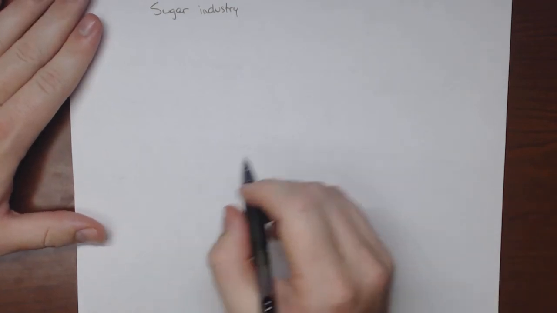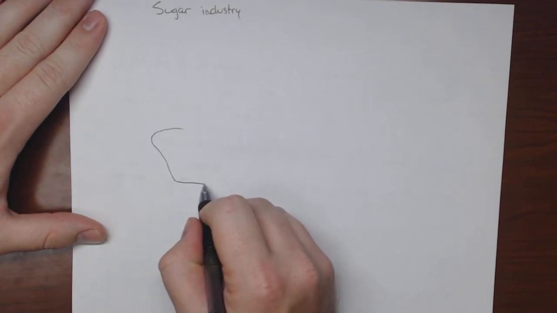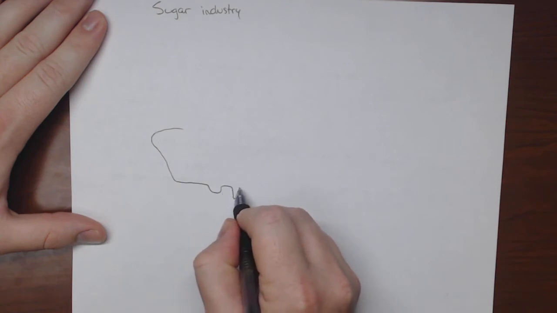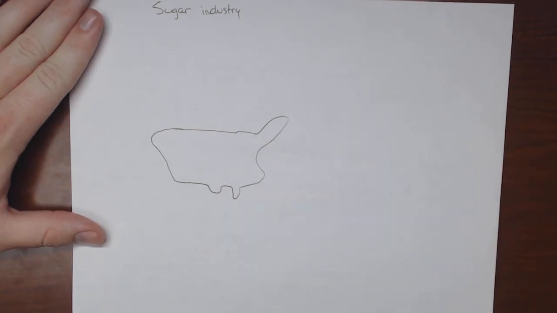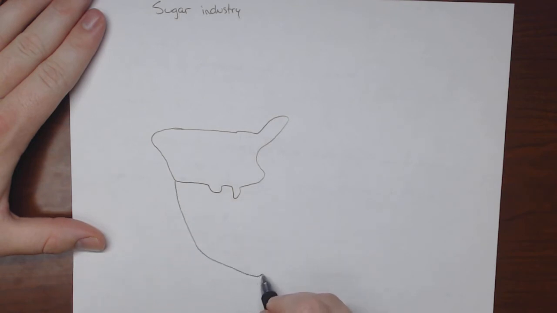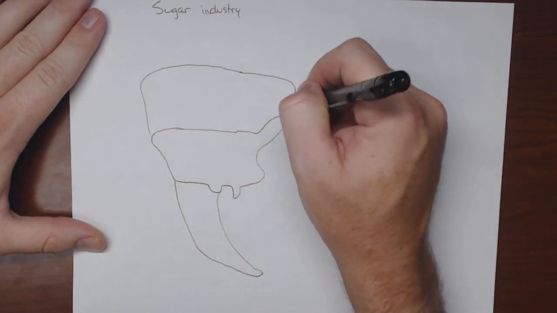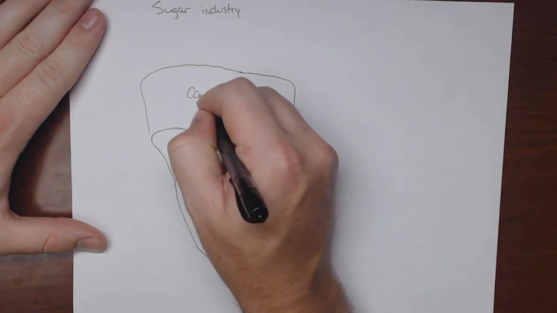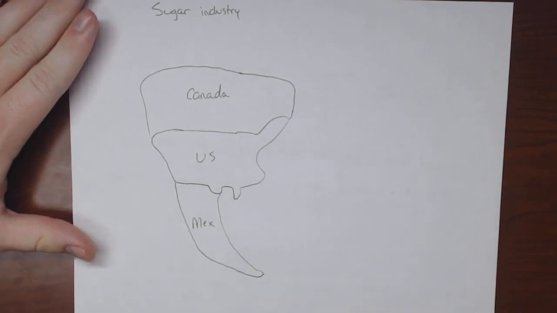Okay, so I'm going to attempt to draw a rough map, and you'll see that my cartography skills are very poor. So let's see, the US looks kind of like this. Close enough, right? There's the United States minus Alaska and Hawaii. And here is Mexico and Latin America. Again, close enough for our purposes. And then Canada, I think, looks something like that. Okay, so we've got Canada, the US, and Mexico.